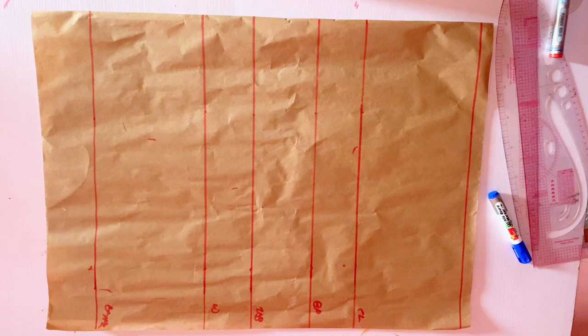In today's tutorial we'll be drafting an overbust corset. If this is what you're interested in, let's get straight into the video.